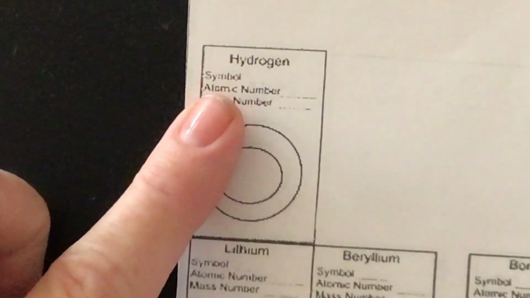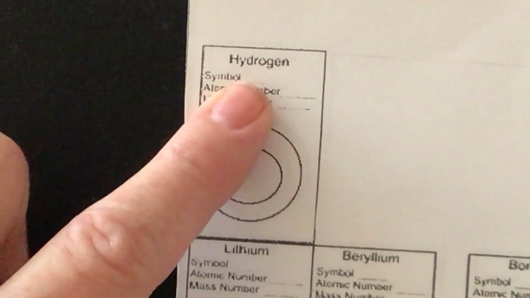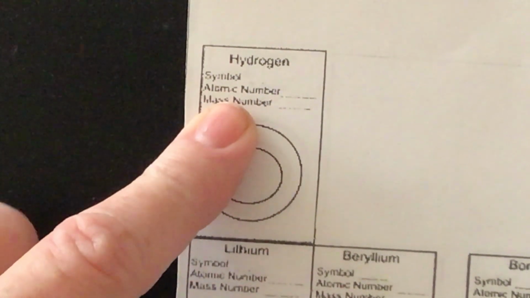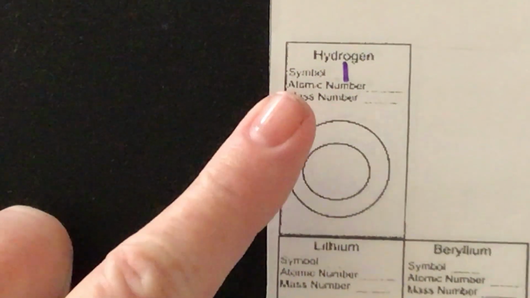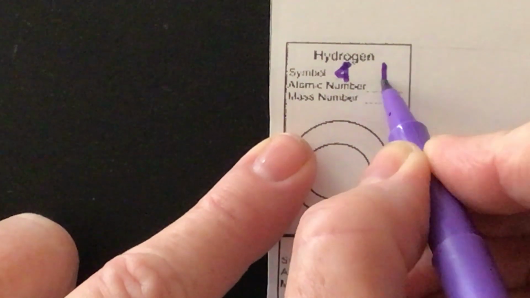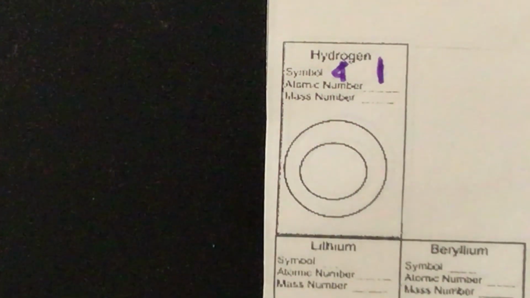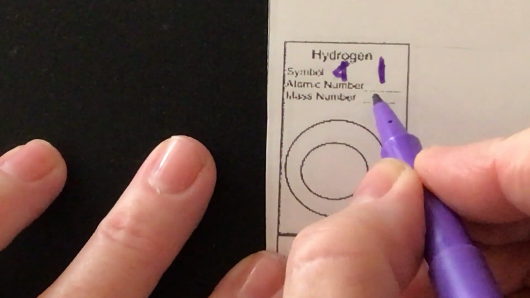Okay, we've got hydrogen. We're not going to do all of this exactly, but if you look at your periodic table, hydrogen has an atomic number of 1. So next to atomic number, I'm going to put it here. Atomic number is 1. And if you look at the periodic table, the mass is also 1.